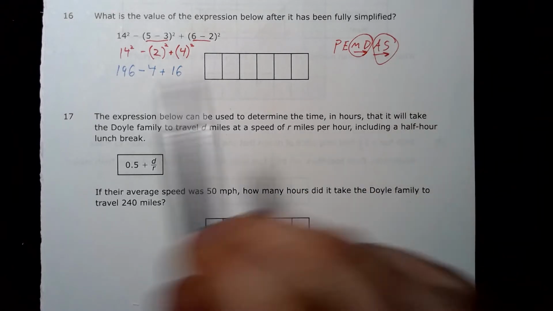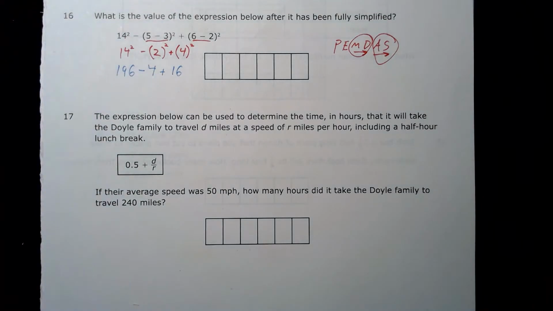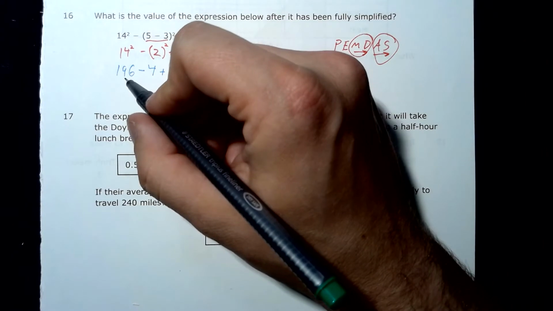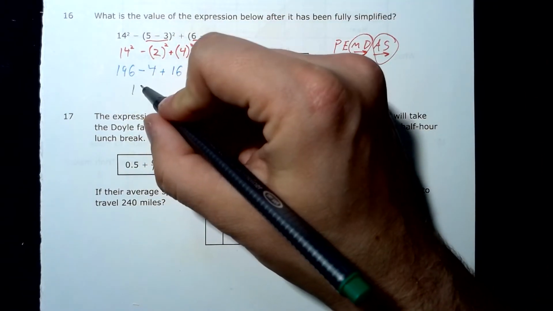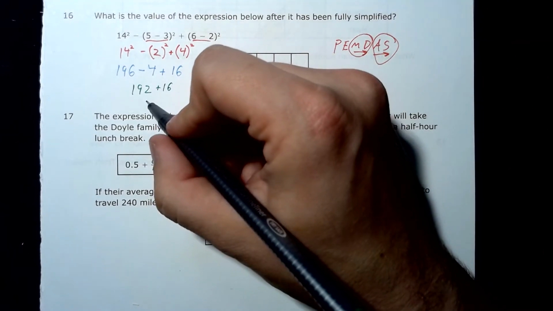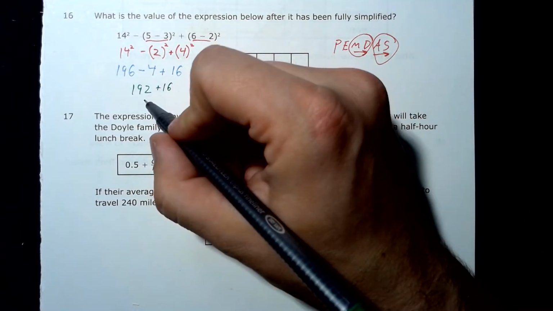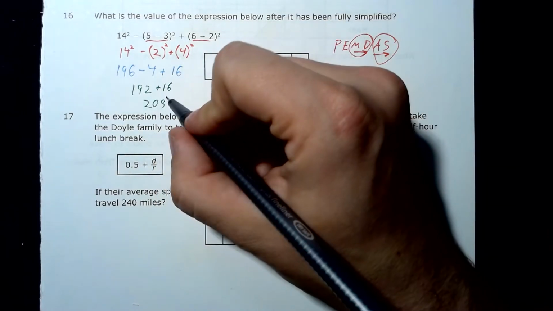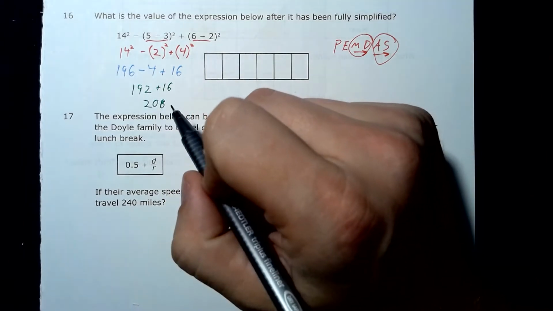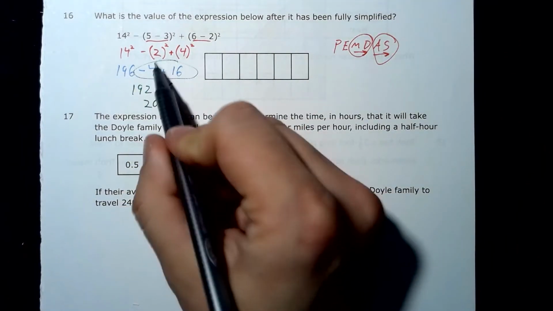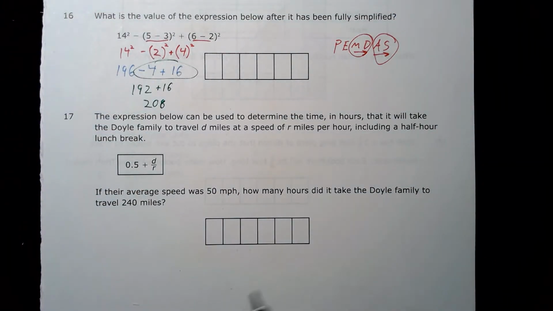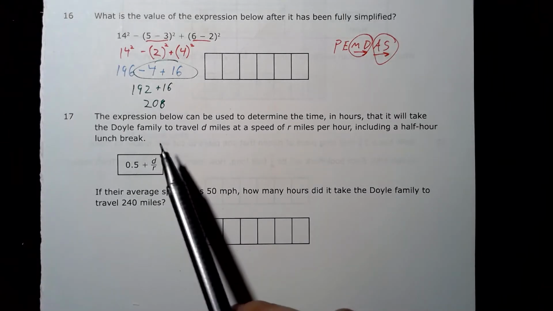The first thing you're supposed to do here is you are supposed to do 196 minus 4. That gets you 192 plus 16, which changes this just a tiny bit to be 208. Okay? If you were doing this problem and you got 176, this is where you messed up. You accidentally did your addition before subtraction. Just letting you know.